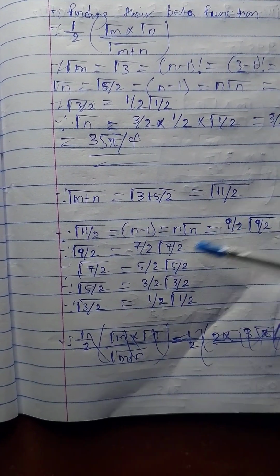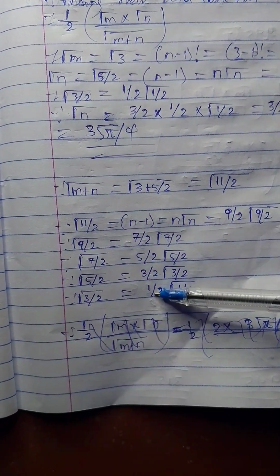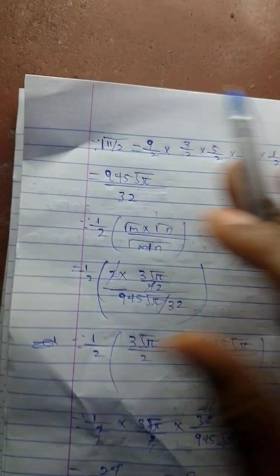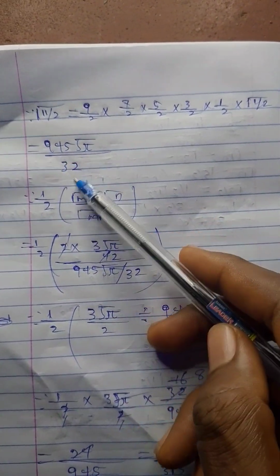If you do it, that will give you 945 square root of pi over 32.